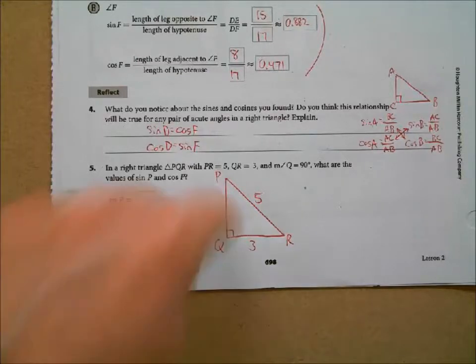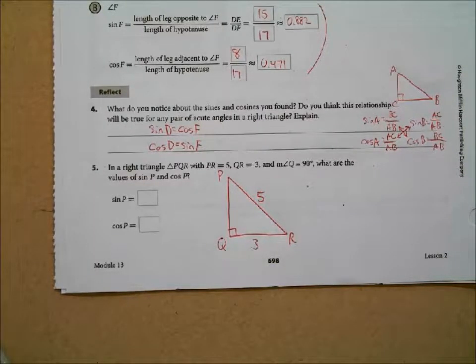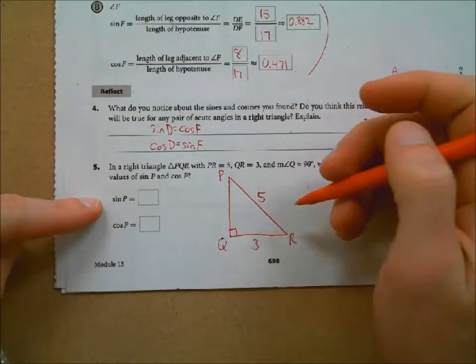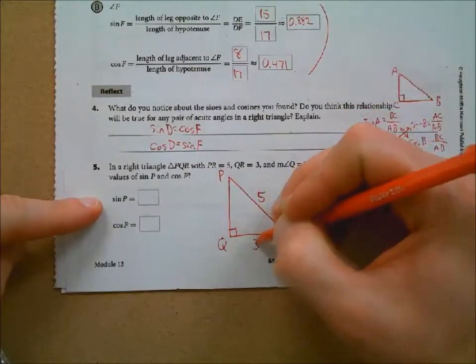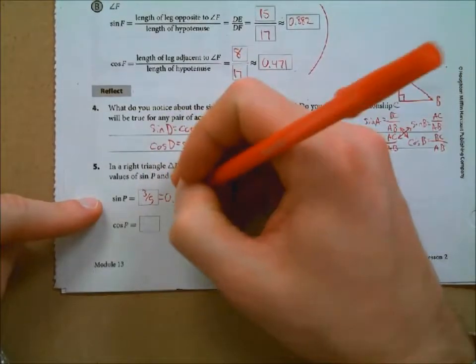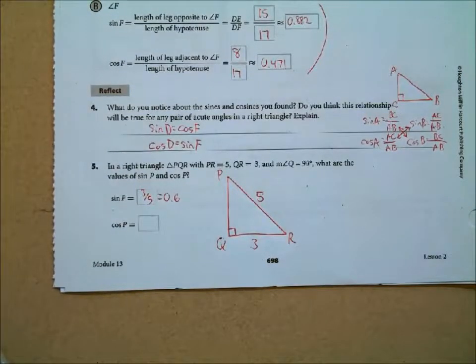But here is what we want to do. What is the value of sine of P? Sine of P would be what over what? 3, the opposite leg, over 5. Yep. Or if you want, you could say 0.6. What about cosine of P? What's that going to be?